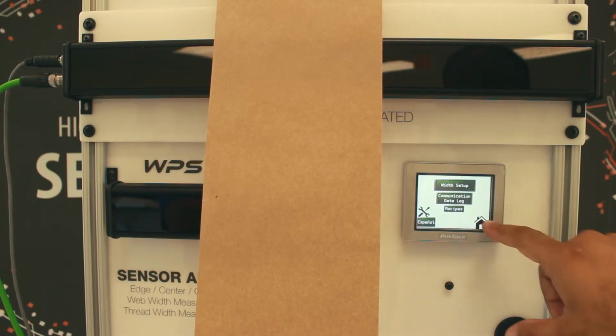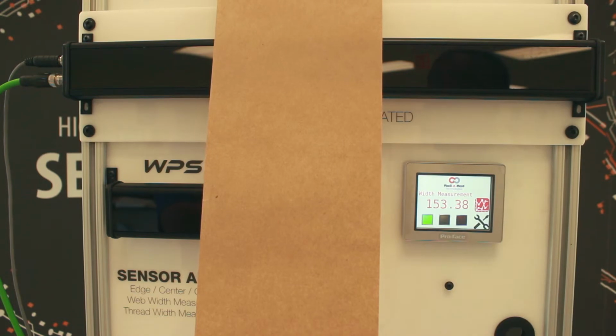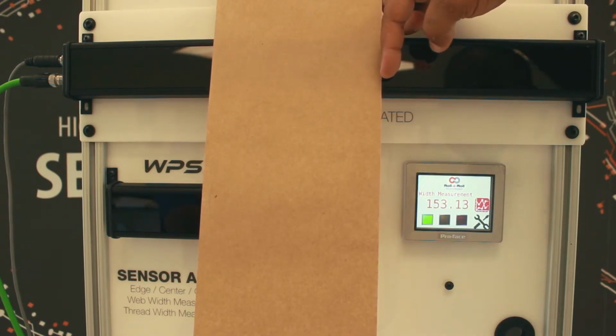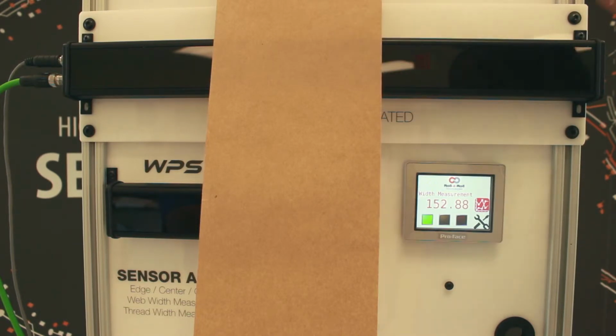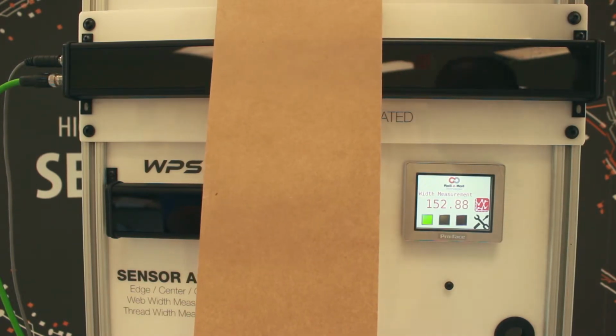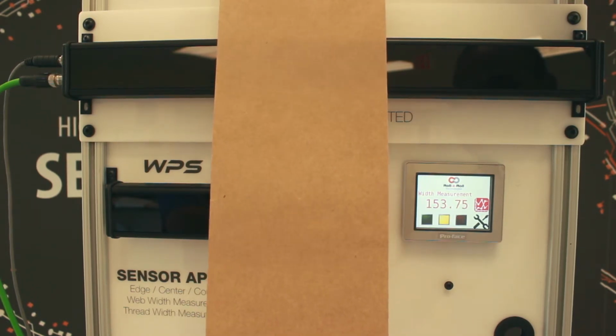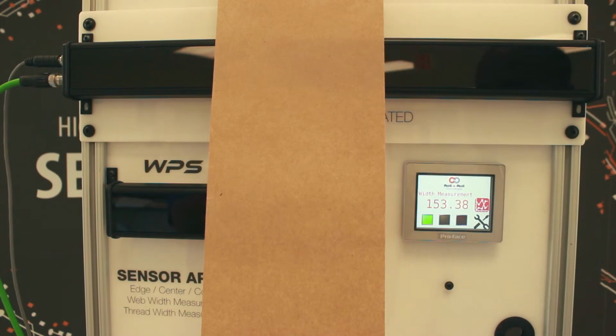So we'll go to the home screen, and you can see that since it is within the spec, the green light is enabled. Anytime it increases quite a bit, the red light gets enabled. And if I just tilt it a little bit and the width goes up by 0.5 millimeter, then the amber light gets enabled.